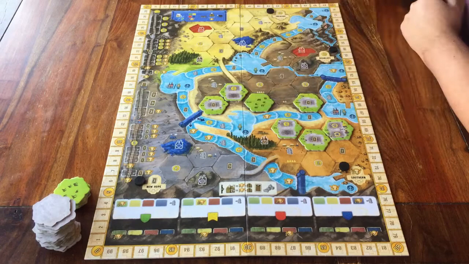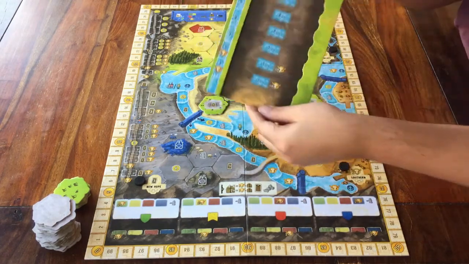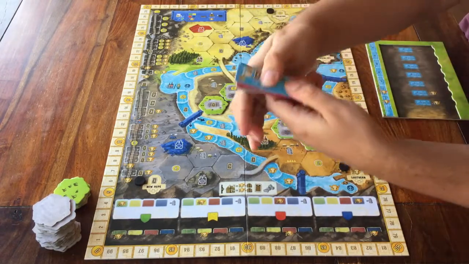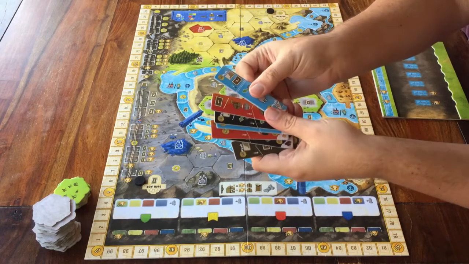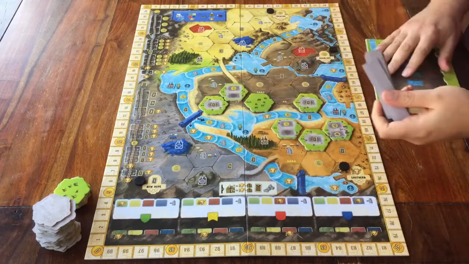You have this other board. This is where the action tiles are placed. So let's take those out. Here they are. These are all the actions you can do during the game. Shuffle the tiles face down.